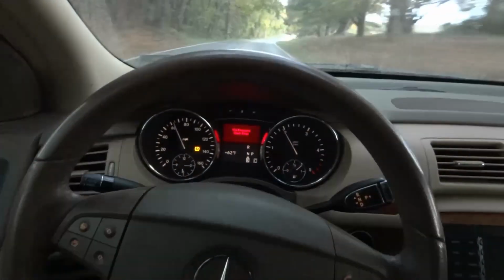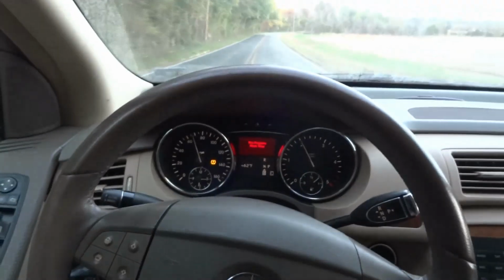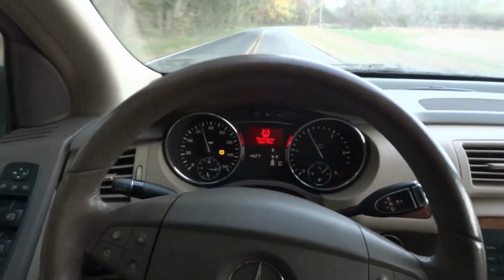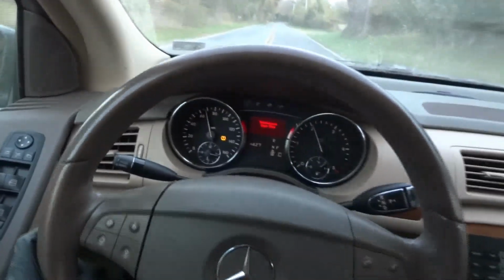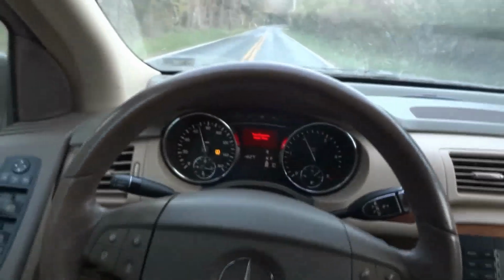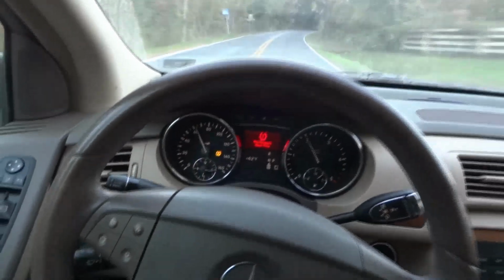So this issue is definitely intermittent. So far so good. I'm not gonna drive this vehicle for too long. I'm gonna turn around and drive back to the shop. What I want to do is, let's get back to the shop.